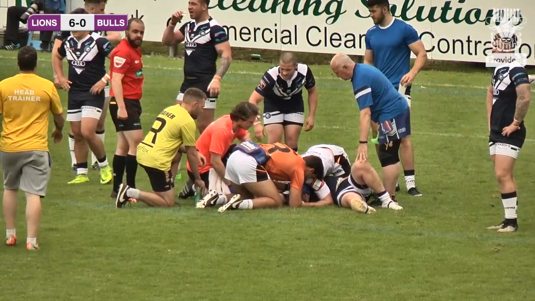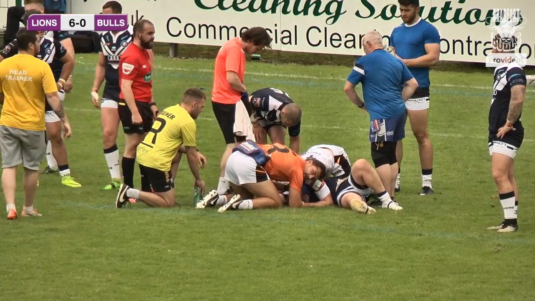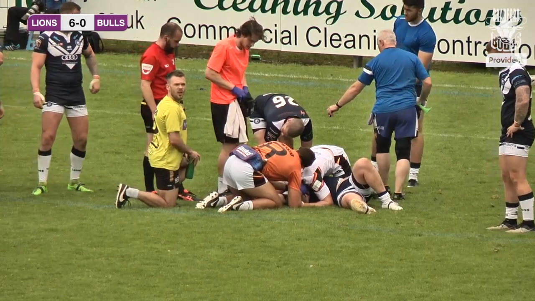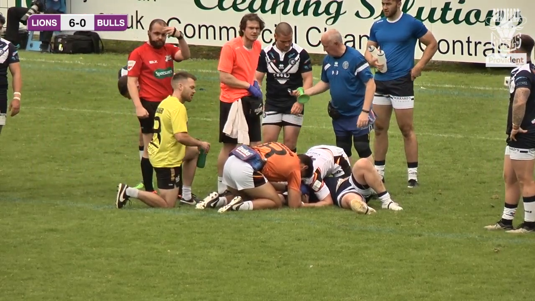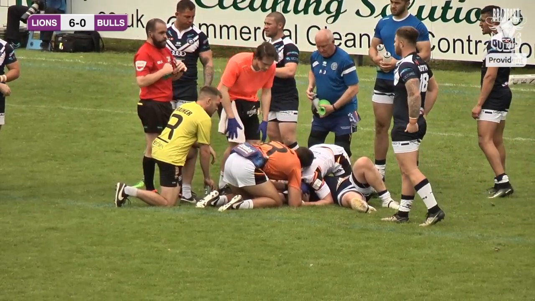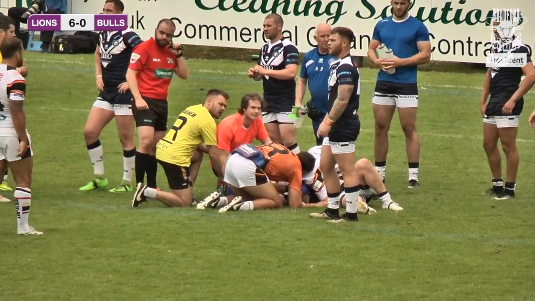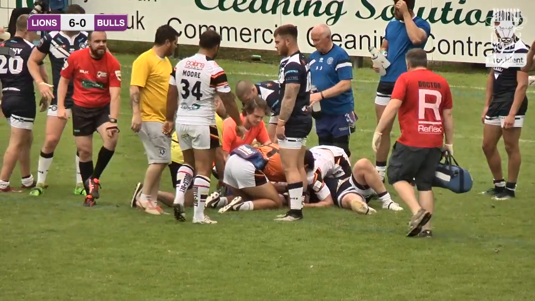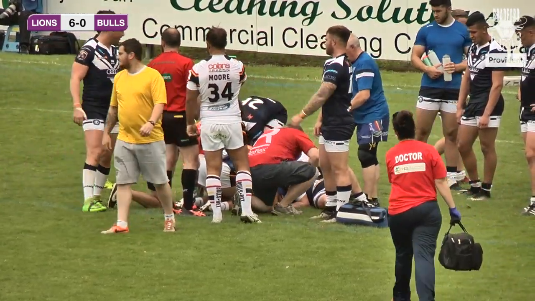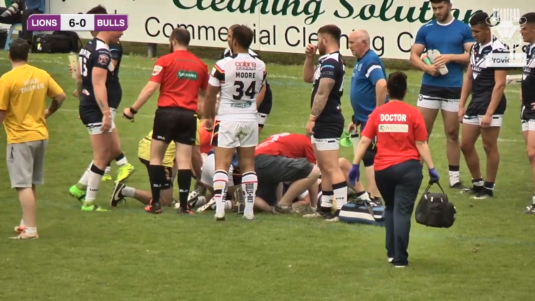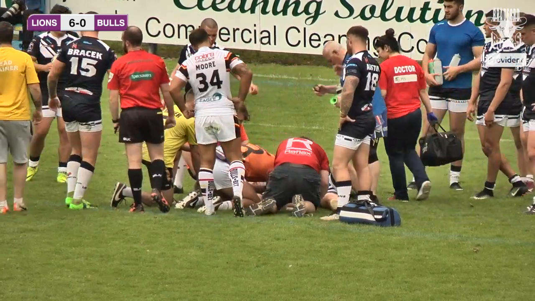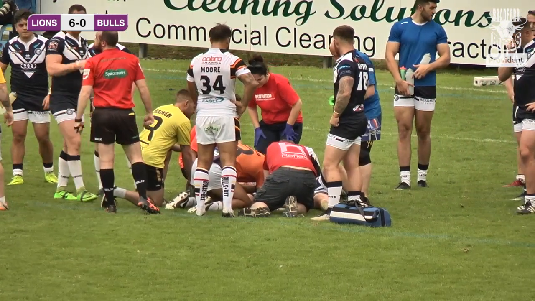Some quick scores then that I've got at this moment in time. It's currently OKR 6, London Broncos 8. It's currently Widnes Vikings 16, Featherstone Rovers 0, Sheffield 4, Shrewsbury Rams 6. As Mark says, it's 6-0 to Swinton here. And I'm told that it's Batley 14, Oldham 4. Looking a little bit further afield, York City are leading Barrow 4-0, Whitehaven are leading Keighley 2-0, and Workington Town are trailing to Doncaster by 6 points. So a few early scores there, Mark.